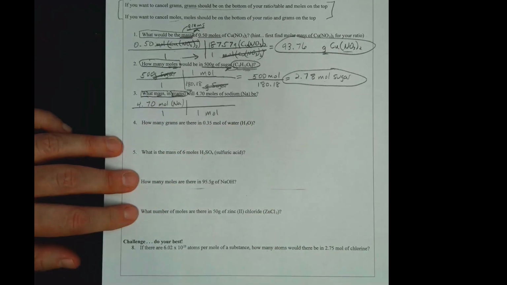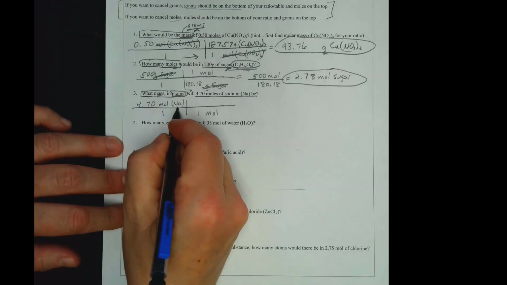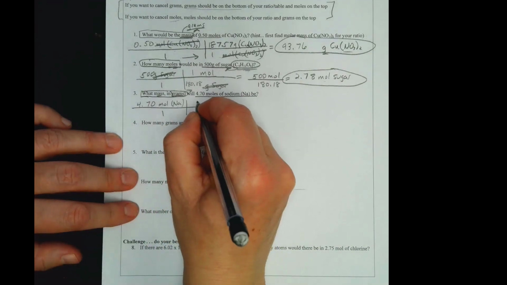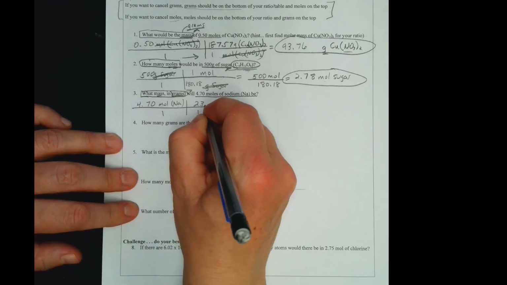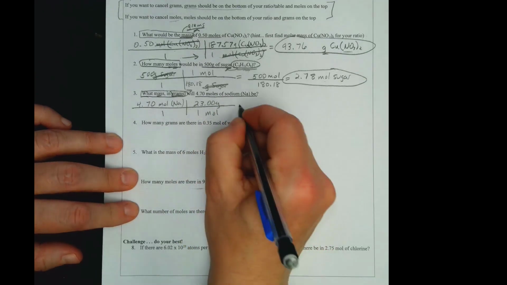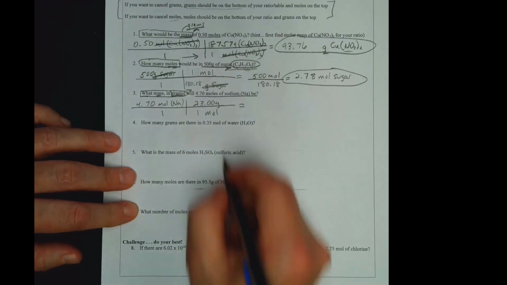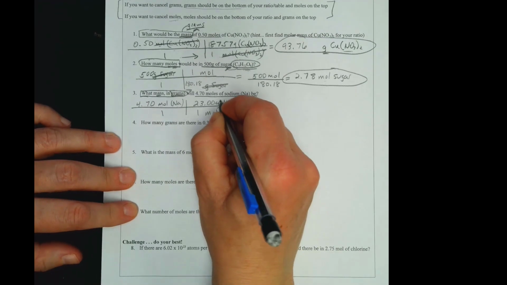Now, as far as finding the mass of sodium, that's pretty straightforward. You're simply going to go to your periodic table. You're going to look for the mass of sodium, and the mass of sodium is in the neighborhood of 22.99. We're going to go ahead and round that up to 23.00 grams. So like I said, you don't have to go very far on this one. And again, grams of sodium, moles of sodium.